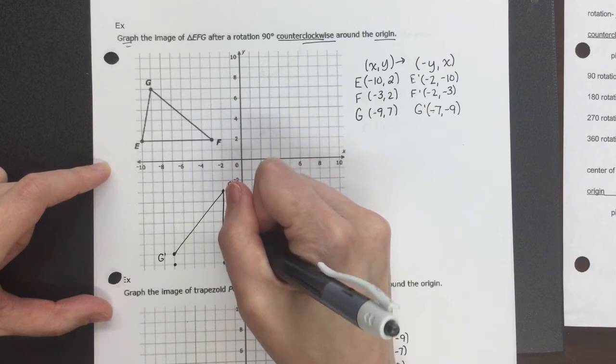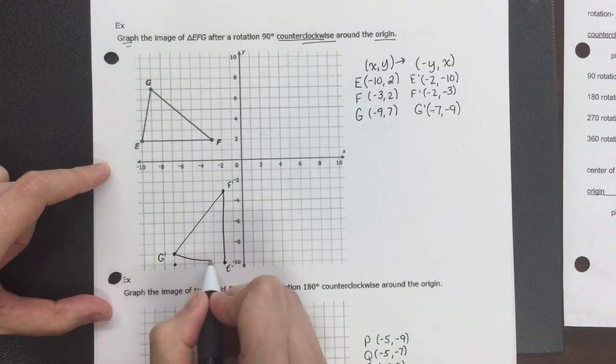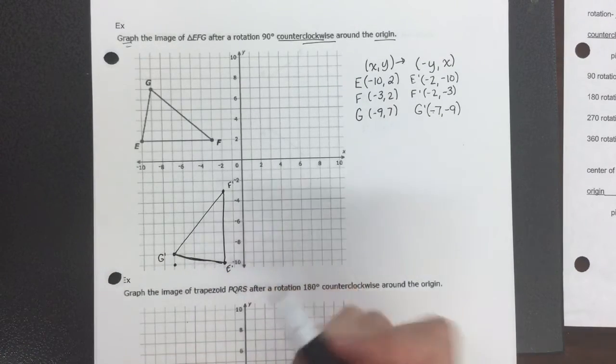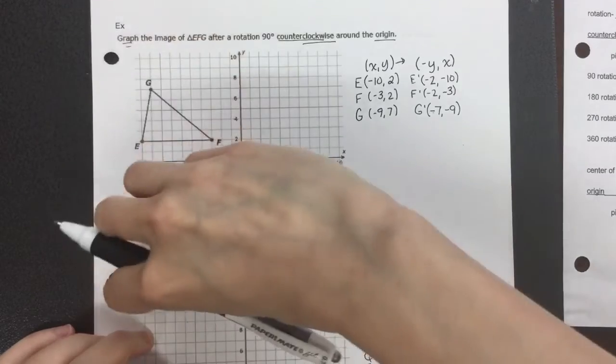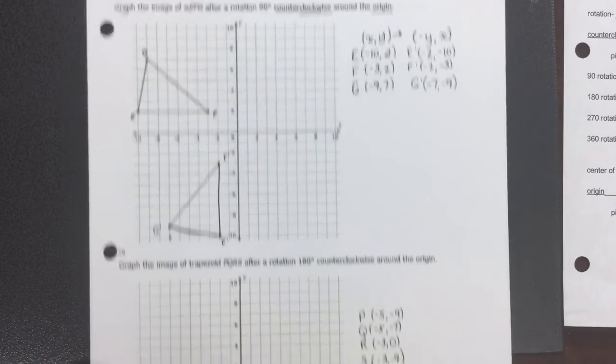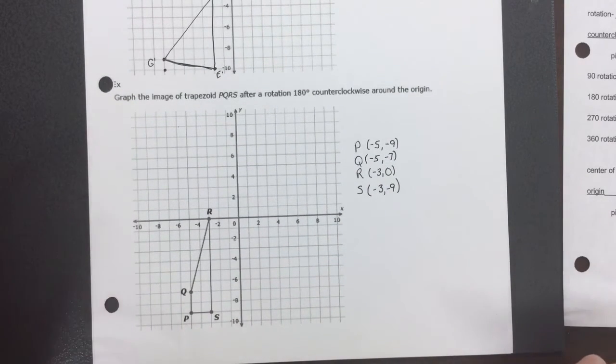And if you notice, just like with our reflections and our translations, the size is not going to change and the angles aren't going to change either. So it's going to look exactly the same, it's just been rotated. So that's 90 degrees.